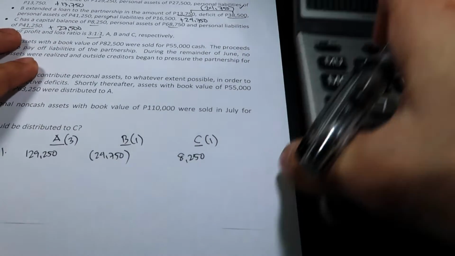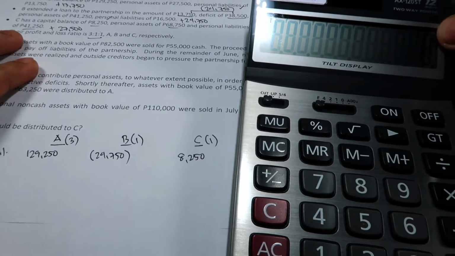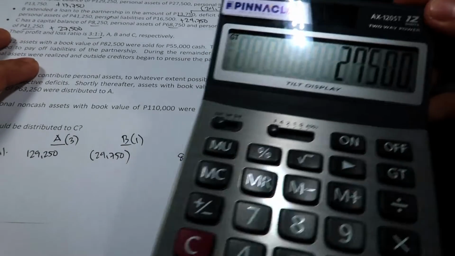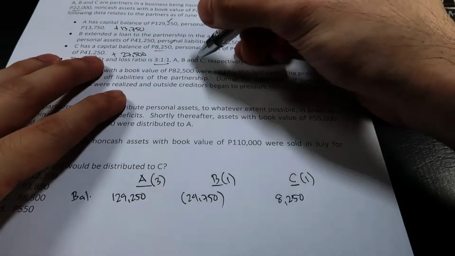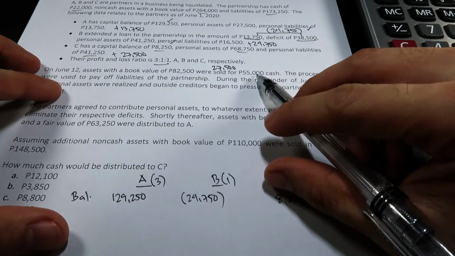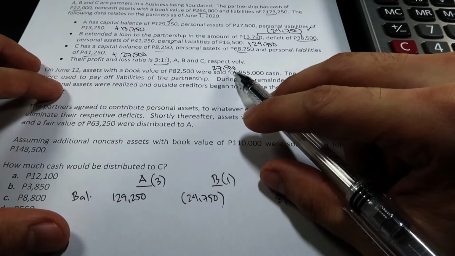Let's compute the difference. 82,500 less 55,000. Difference of 27,500. This is what? Gain or loss? Since binenta natin siya at lower amount, this is a loss.